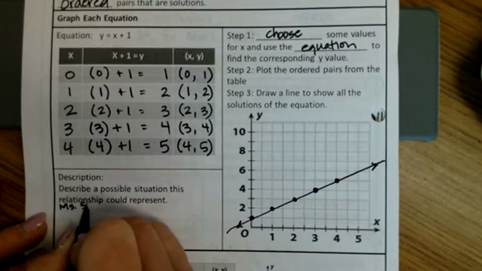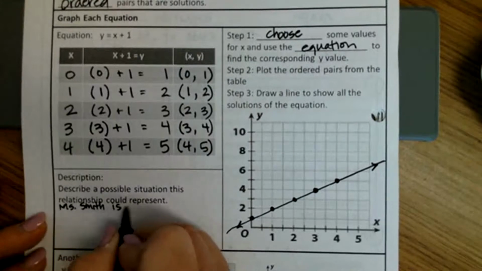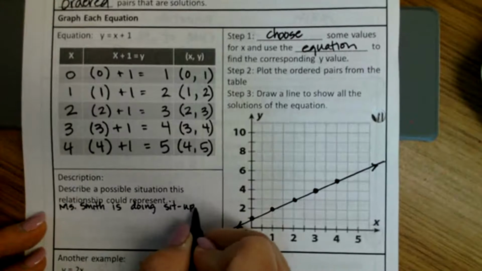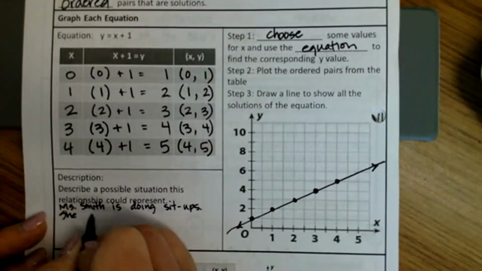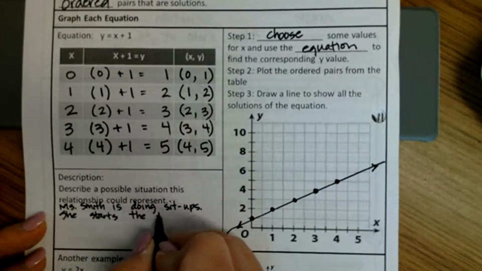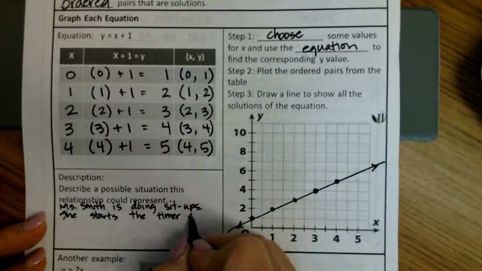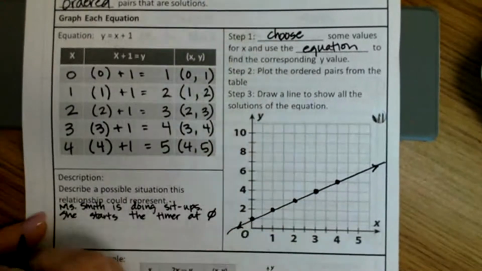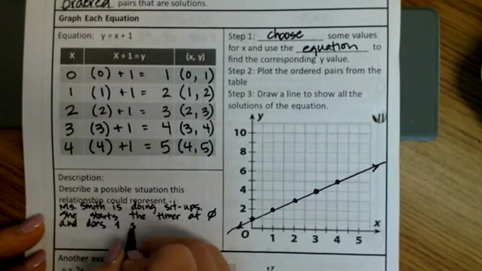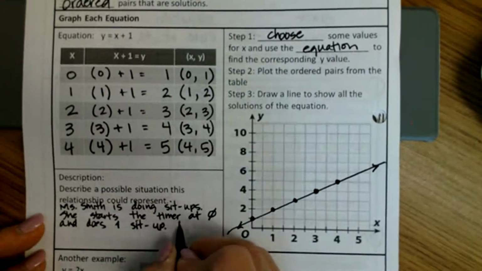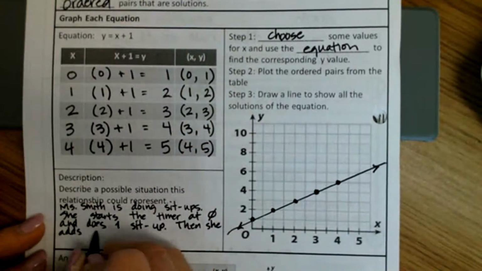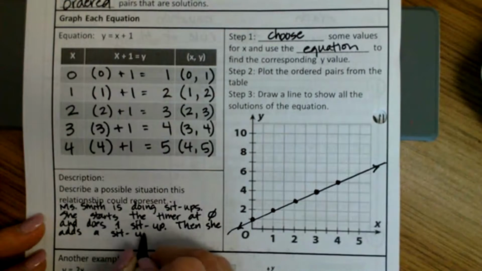Miss Smith is doing sit-ups. She starts the timer at 0 seconds or minutes and does 1 sit-up. Then she adds a sit-up every minute.